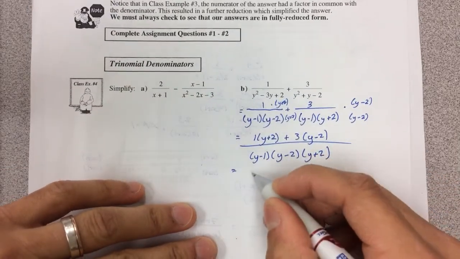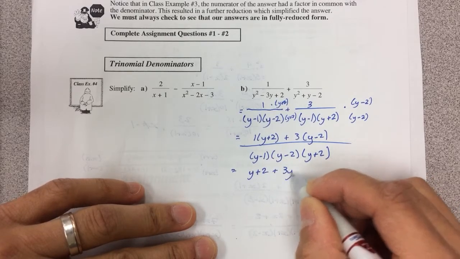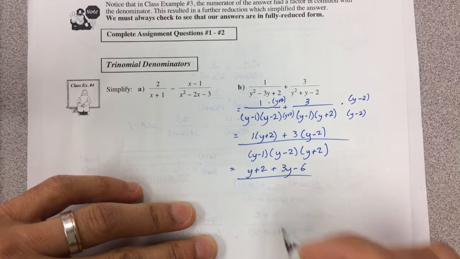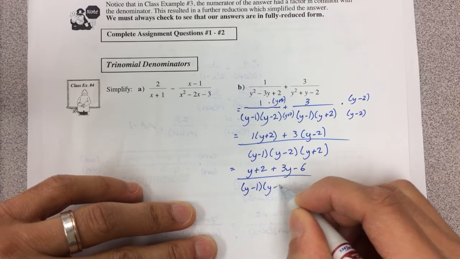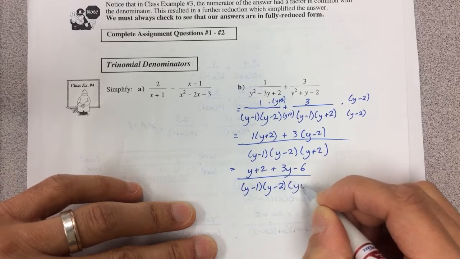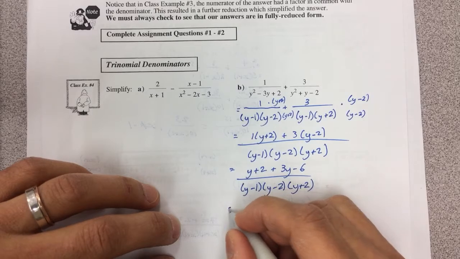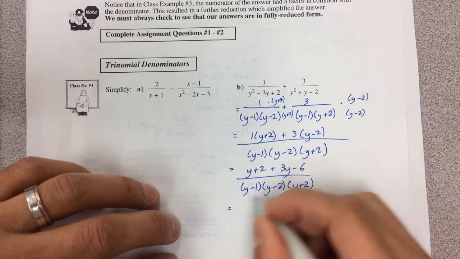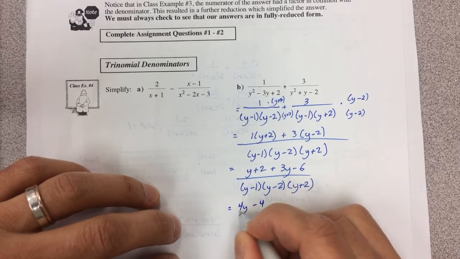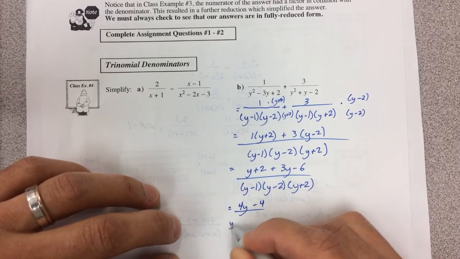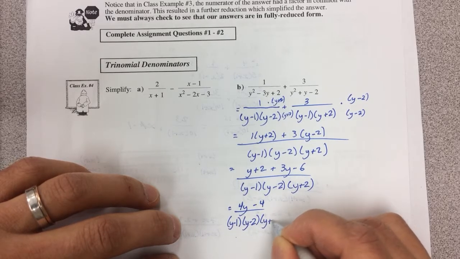So if I expand this, I'll be left with y plus 2 plus 3y minus 6 over my denominator of y minus 1, y minus 2, y plus 2. And I'll need to combine my like terms, giving me y and 3y is 4y. Positive 2 and negative 6 would be negative 4 over y minus 1, y minus 2, y plus 2.